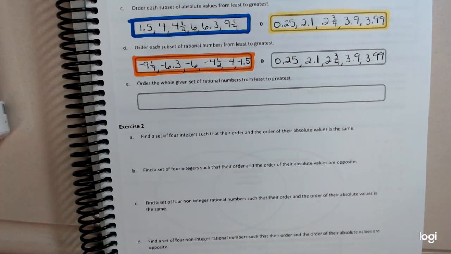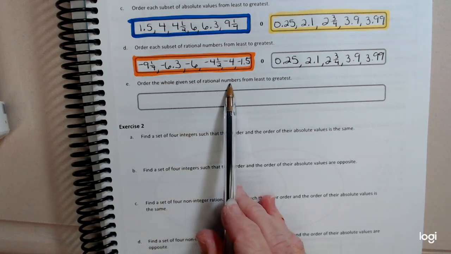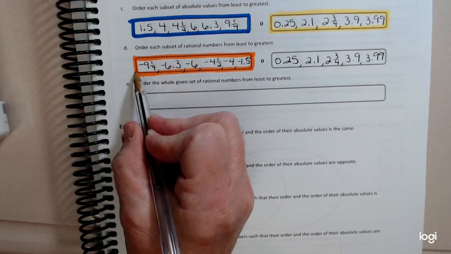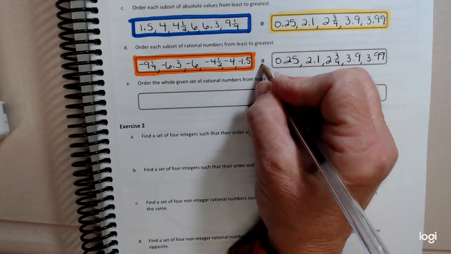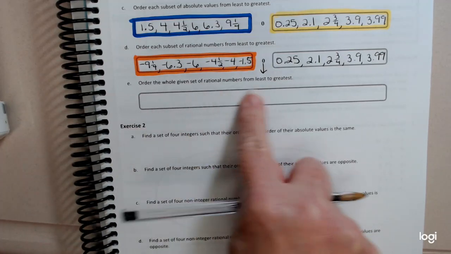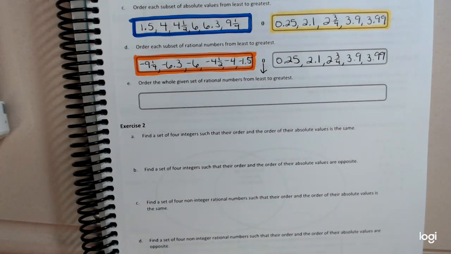Okay? All right, so right here it says order the whole given set of rational numbers from least to greatest. So we're going to look at all of these numbers from -9 1/4. We're going to include 0 and go all the way to 3 and 99 hundredths. We're going to see if we can fit all of those numbers in the box right there. Go ahead and pause your video so that you can do that.